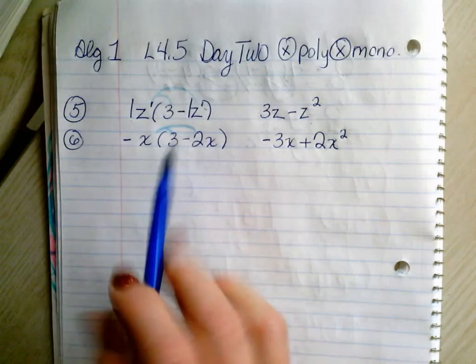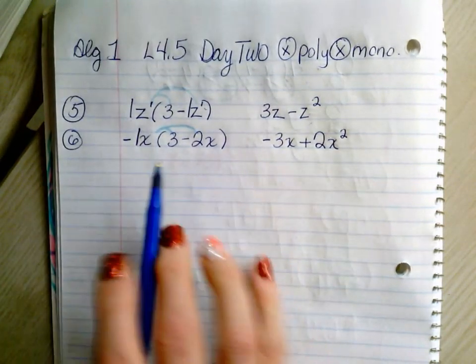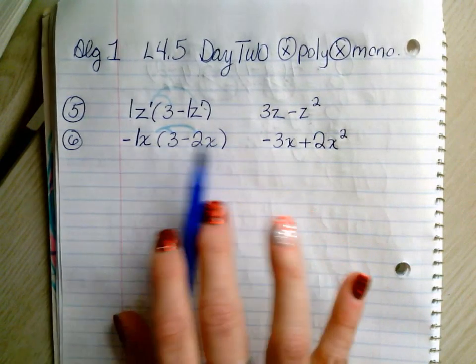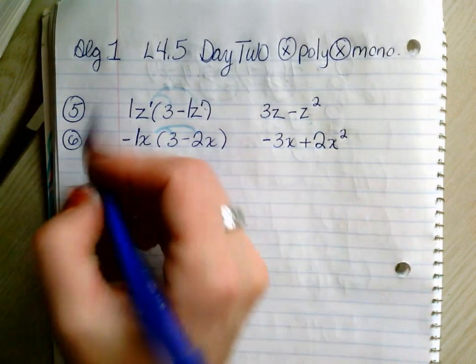A negative times a negative, remember that coefficient of 1? Negative 1 times negative 2 is a positive 2. x times x is x squared. Good.